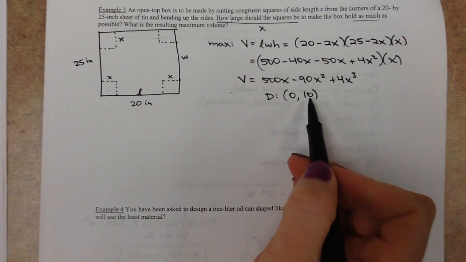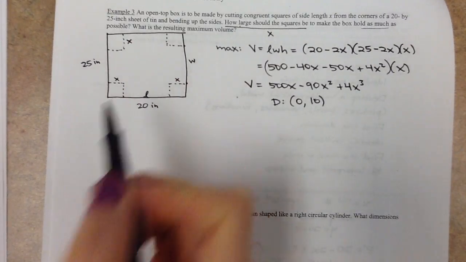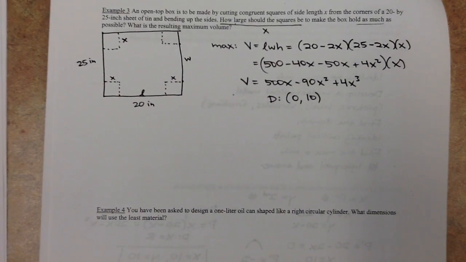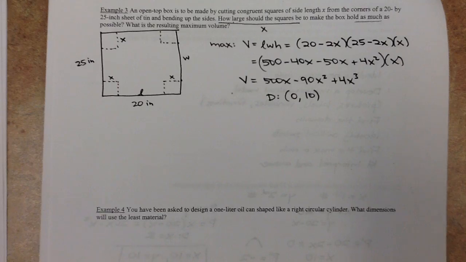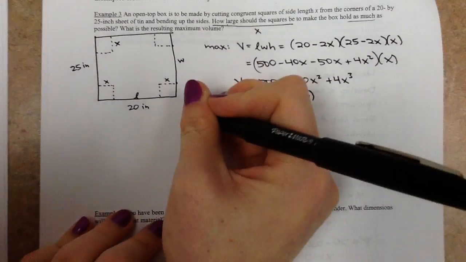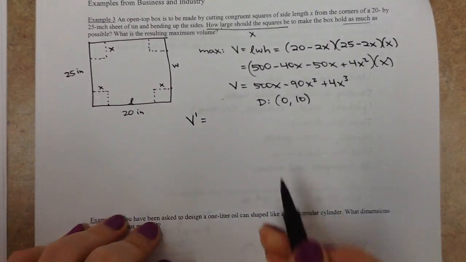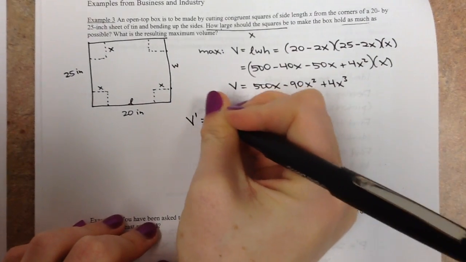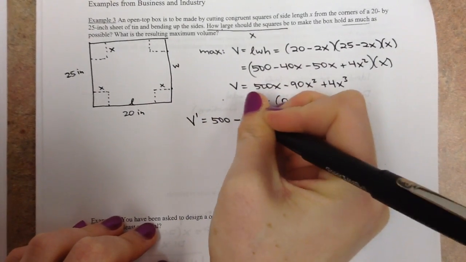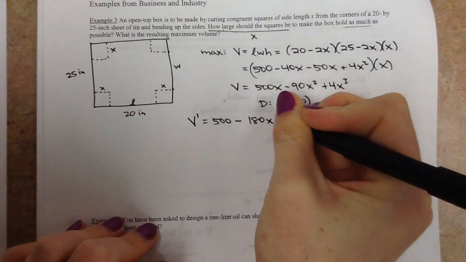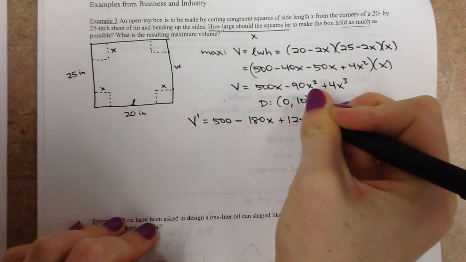If I cut out like 9.9, then I'd have the teeniest little strip left to be my length. All right, so that's my domain. Then I know if anything that falls in there is feasible. Next, I'm going to find my critical points. So I'm going to take the derivative of the volume function. So 500 minus 180x plus 12x squared.